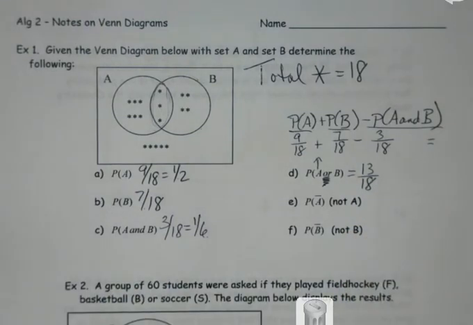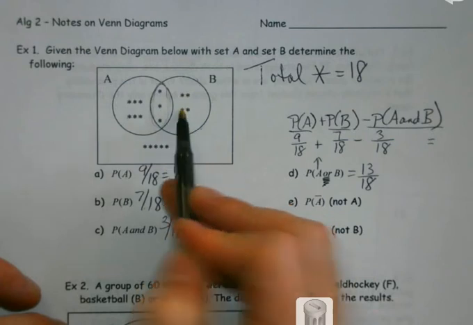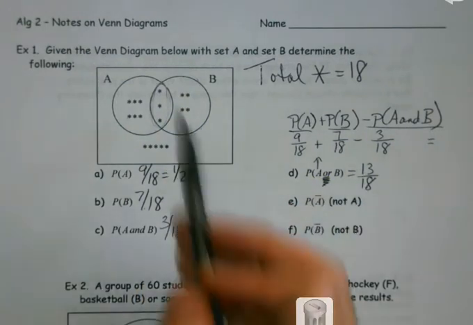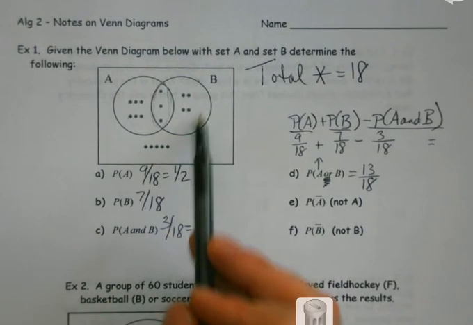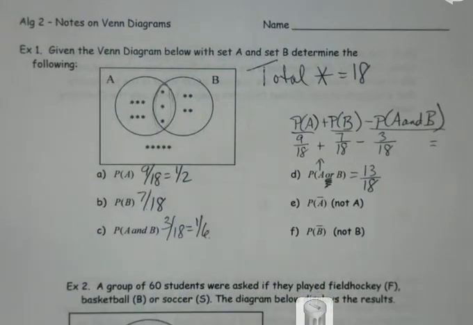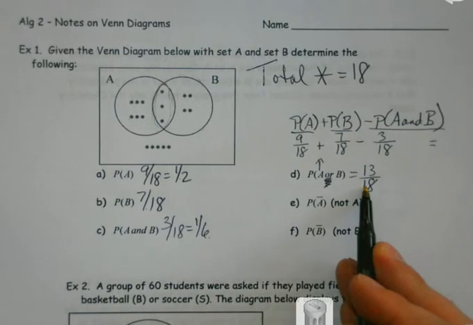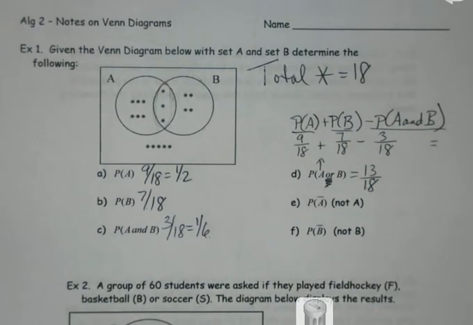If you were to just count the stars that are in the two circles, how many are there? 13. 1, 2, 3, 4, 5, 6, 7, 8, 9, 10, 11, 12, 13. Because if I'm saying that it's going to be A or B, any of these events would be a success for me. So when you have a Venn diagram, you actually can just count up if it's going to be A or B. Just count all of them that are there. But again, it's good to know how to do it mathematically too, just in case you get into a huge diagram sometime. You don't want to have to count everything.